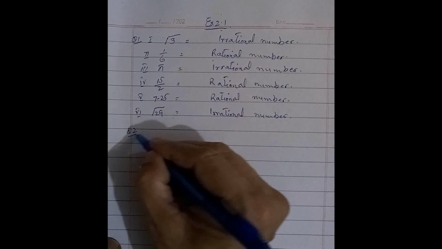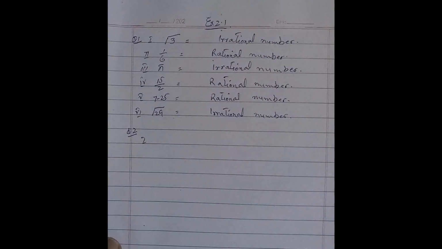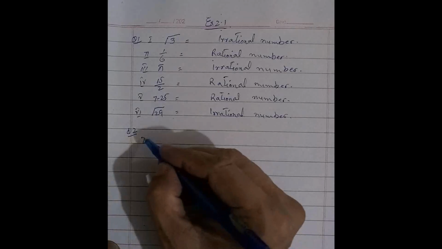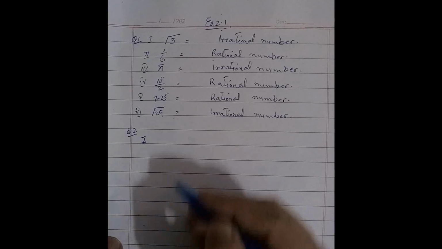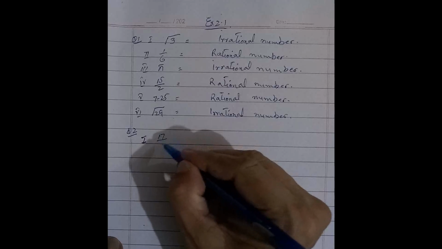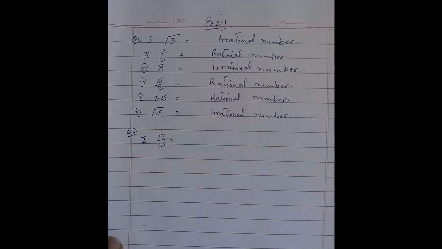And the next question 2 is: convert the following fractions into decimals. In these questions we have fraction numbers and we convert them into decimal numbers. The part 1 is 17 over 25.